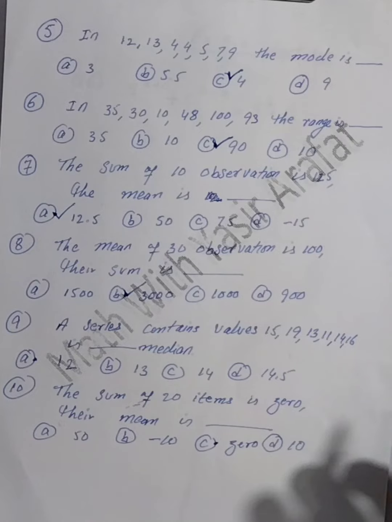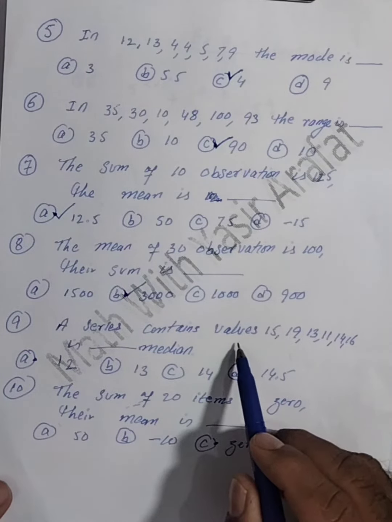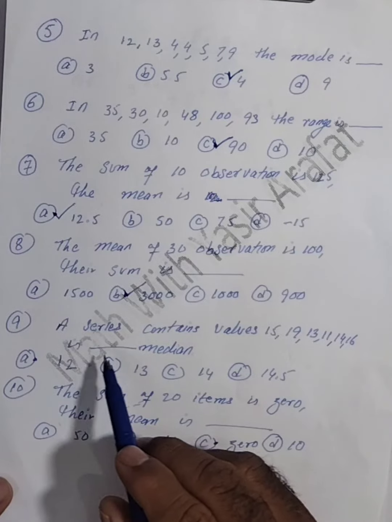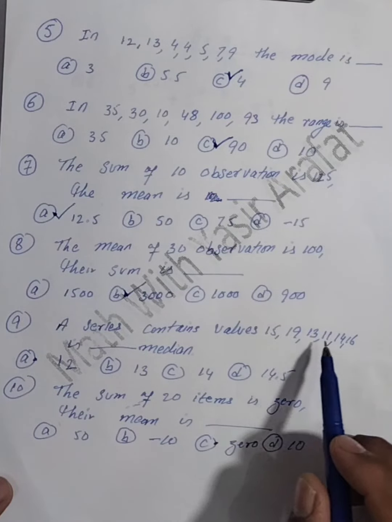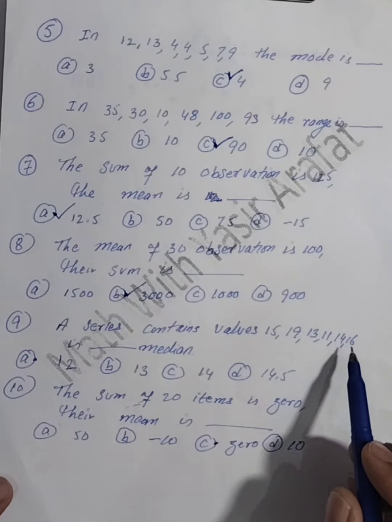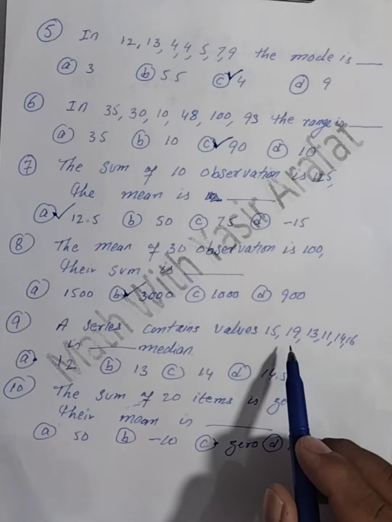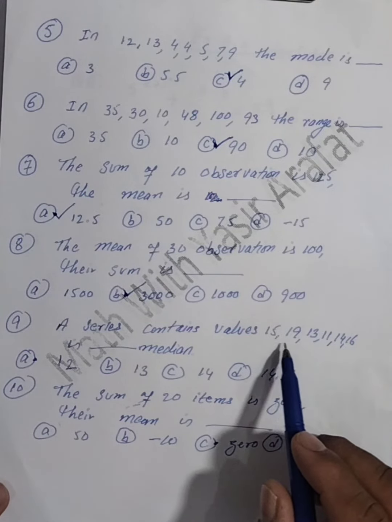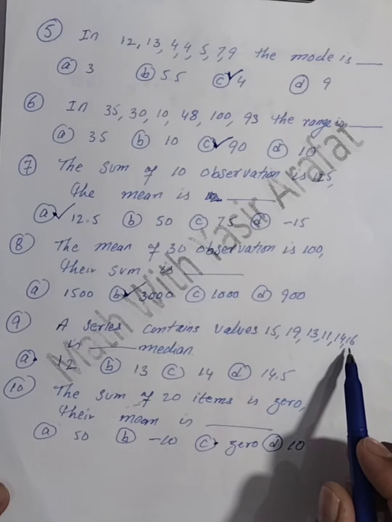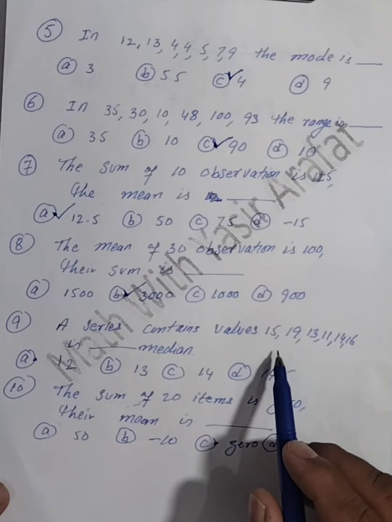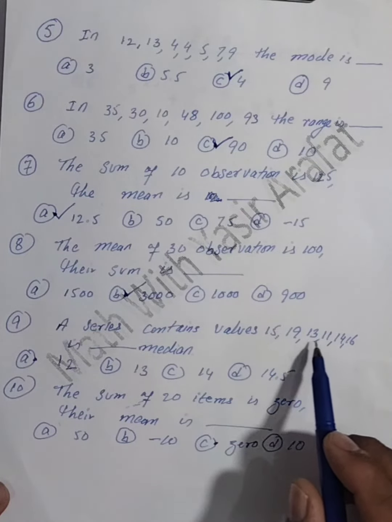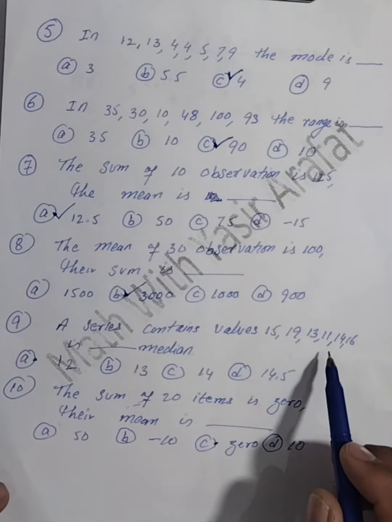Now come to the ninth MCQ. The ninth MCQ says that the series contains these values. What will be the median? 1, 2, 3, 4, 5, 6. Whenever we are going to find the median, please keep this point in your mind, dear students, that first you have to write down the data in order, ascending or descending.